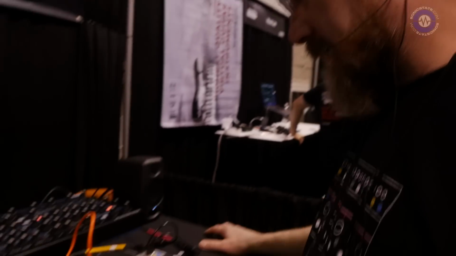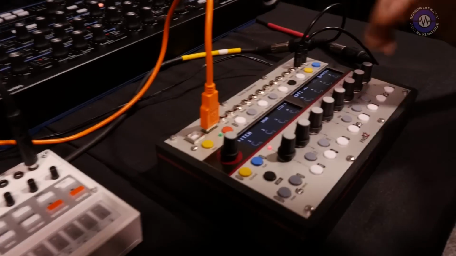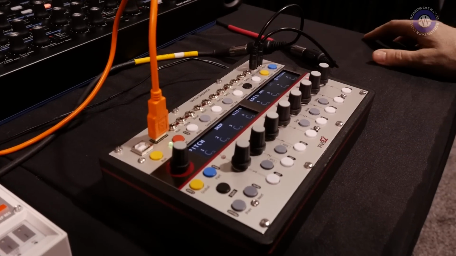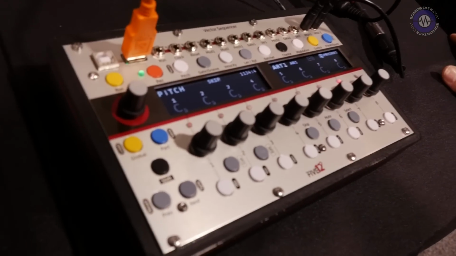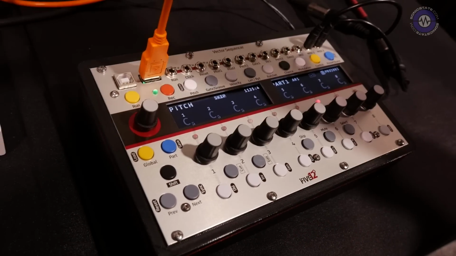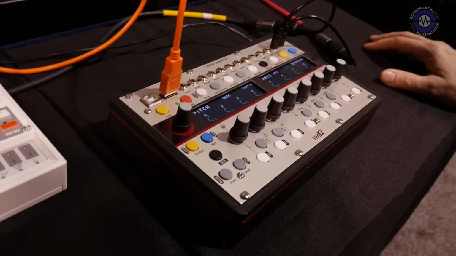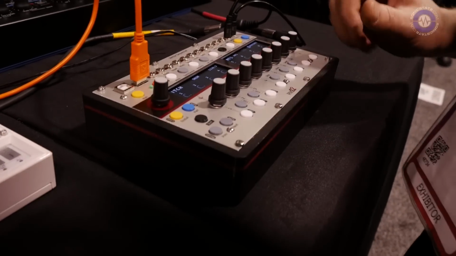Sure. So this is the vector sequencer. We've got it in this little mini skiff, new for NAMM. It's for people who want to use it with MIDI equipment and maybe some CV-capable equipment that's not Eurorack, so they have it in a nice small case. Very easy to get started.